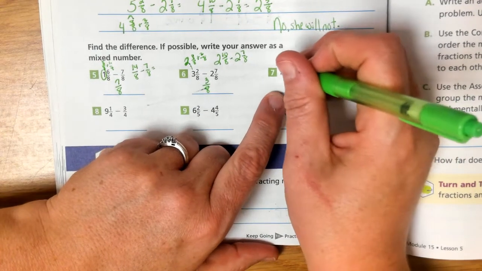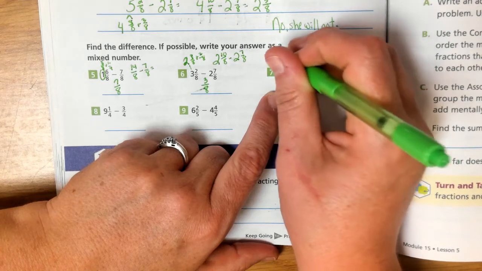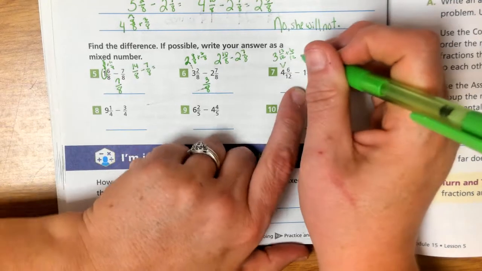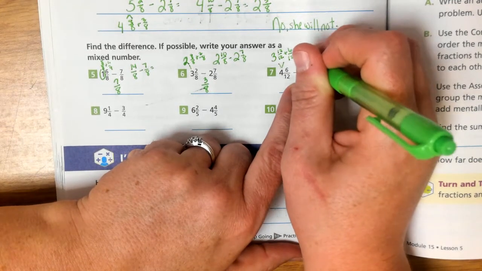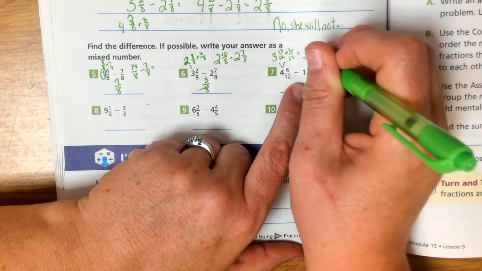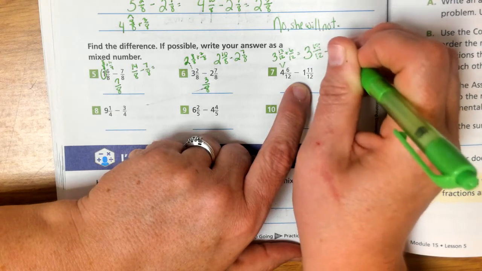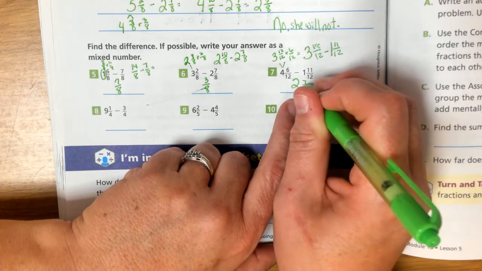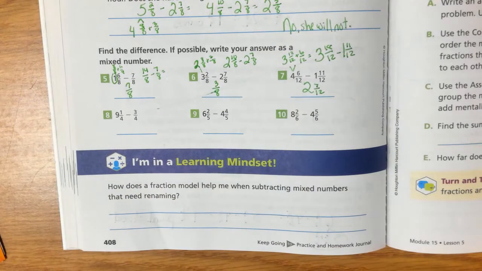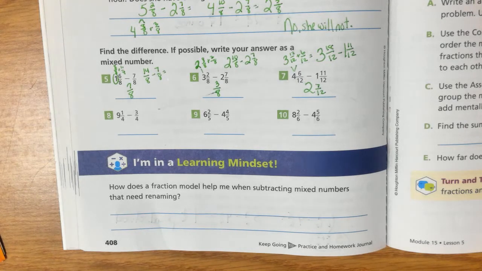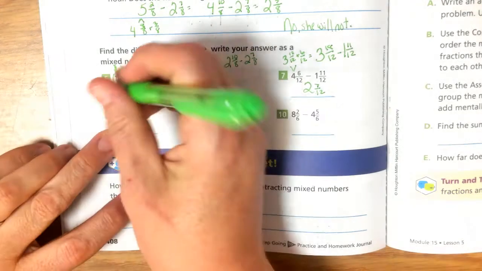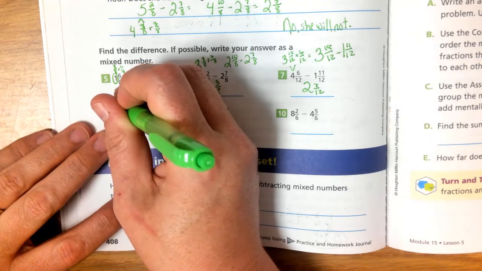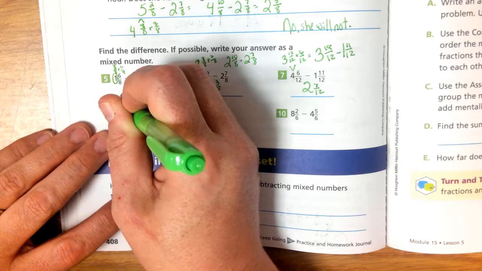4 6/12. We're going to rename it to 3 12/12 plus 6/12. So that would be 3 18/12 minus 1 11/12, which would be 2 7/12. 9 1/4 we'll rename to 8 4/4 plus 1/4.